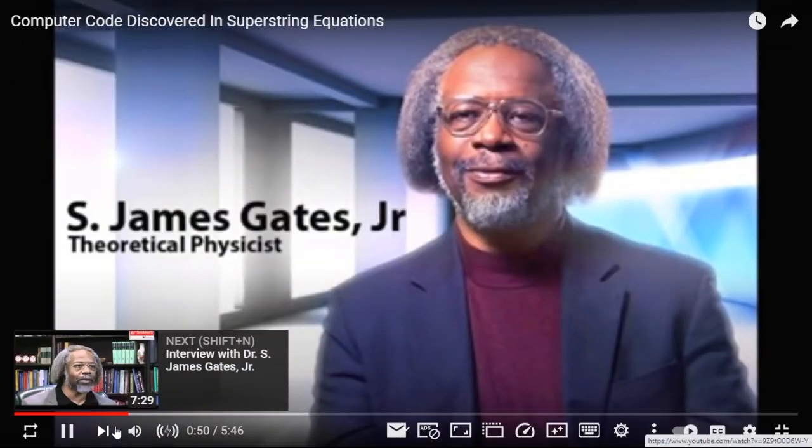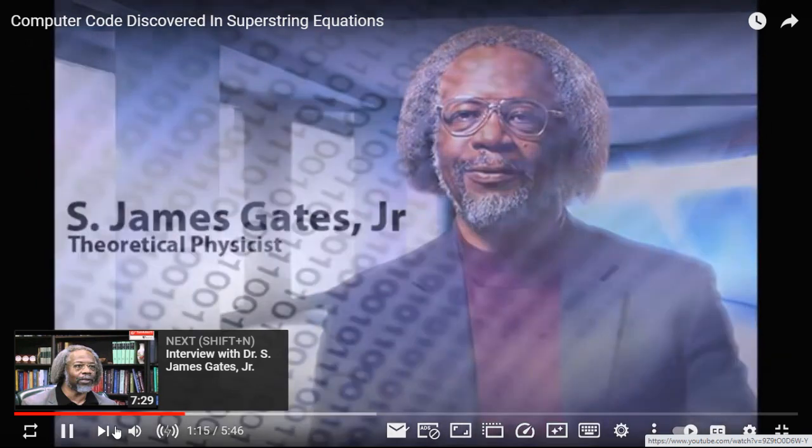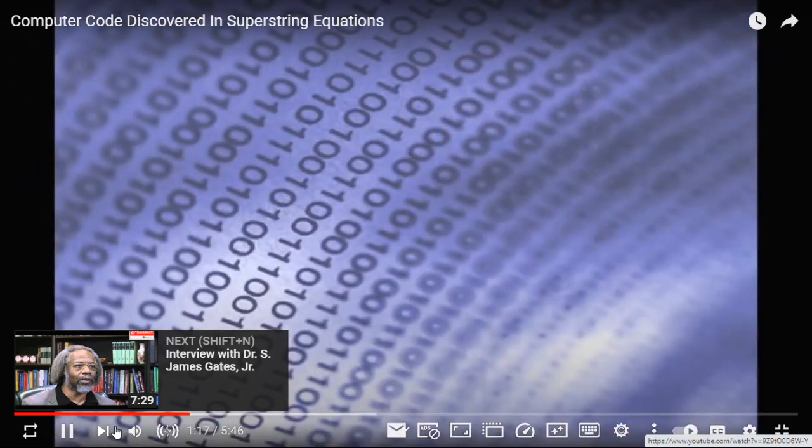So wait, you're saying as you dig deeper, you find computer code writ in the fabric of the cosmos. In the equations that we want to use to describe the cosmos, yes. Computer code, strings of bits of ones and zeros. It's not just that it sort of resembles computer code, you're saying it is computer code.